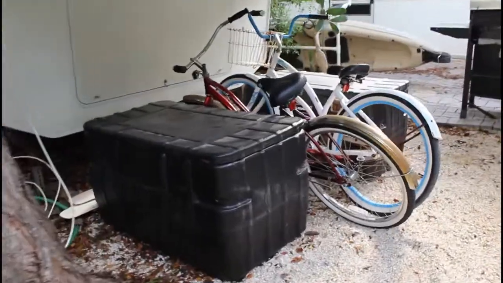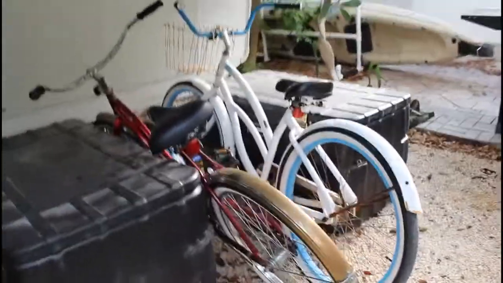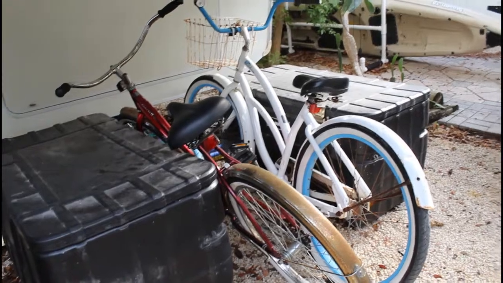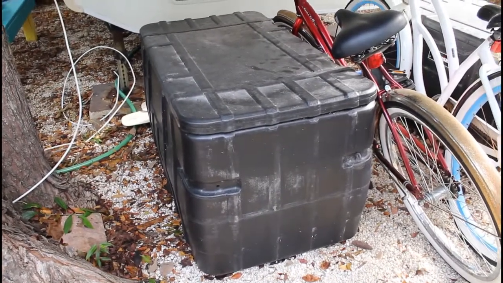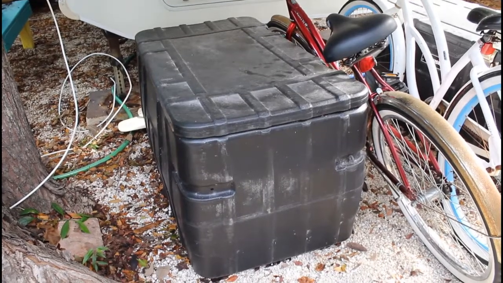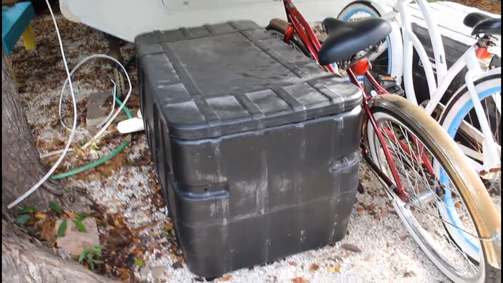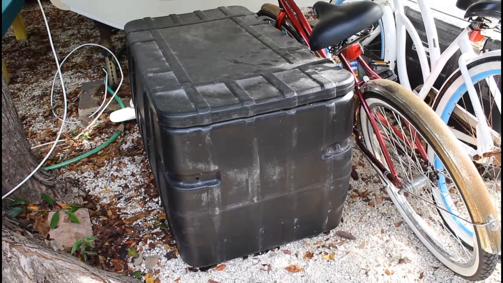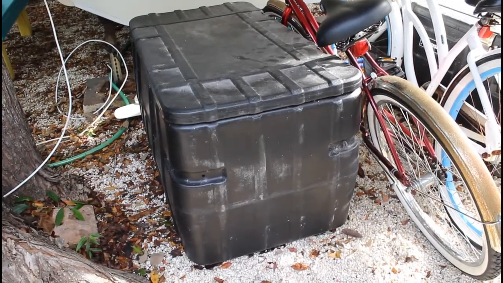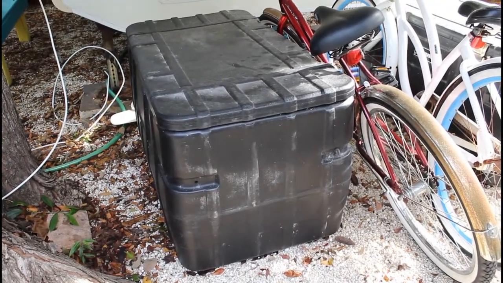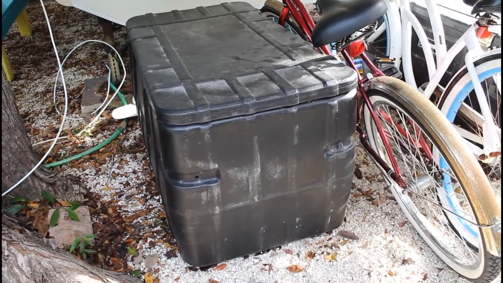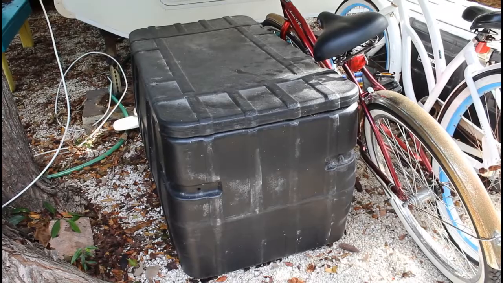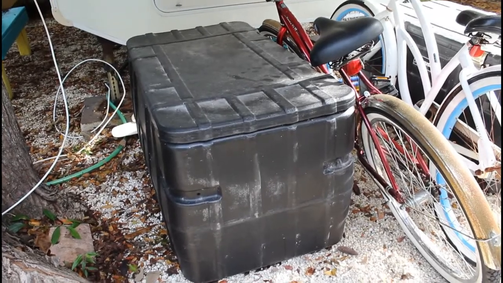These are the two bikes that we have. You're welcome to use them. And then in this container on the left, you'll find everything that you need for the kayaks and the canoes. We got life jackets and seats and a paddle, and a set of wheels so that you can take the boat down to the beach.